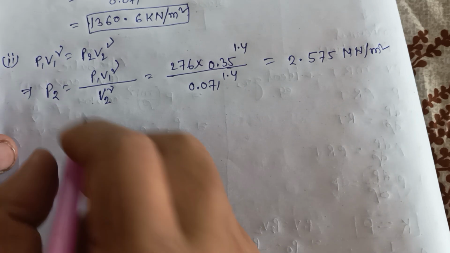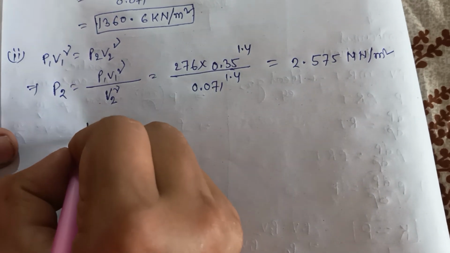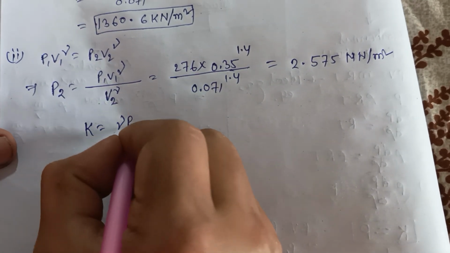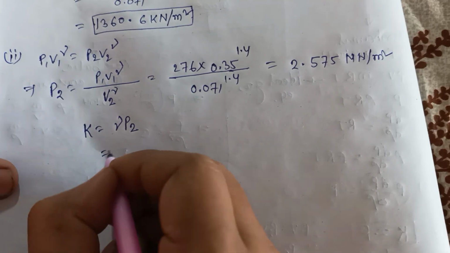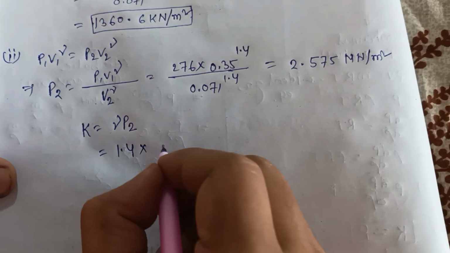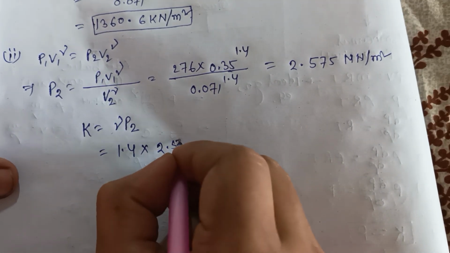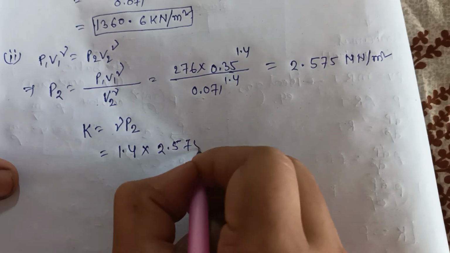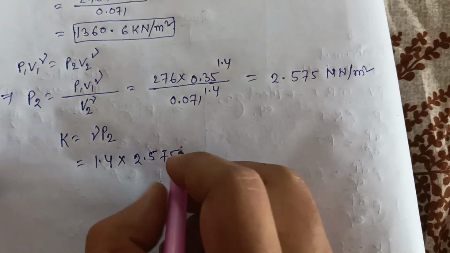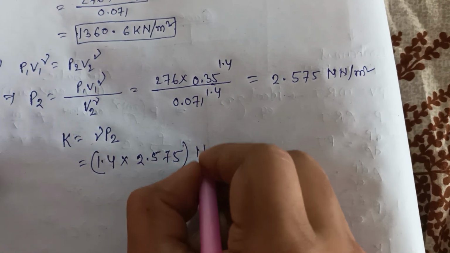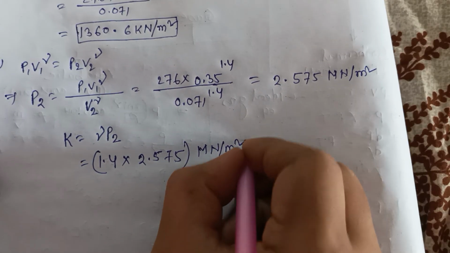So what is the bulk modulus? K is equal to gamma into P2, we know that. So gamma is 1.4 into P2, which is 2.575. The unit is meganewton per meter square.